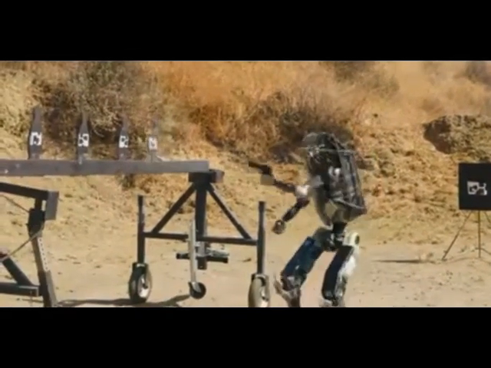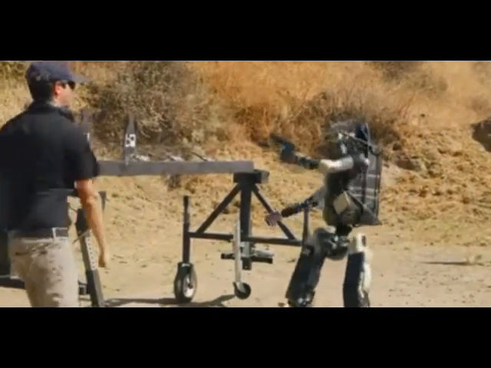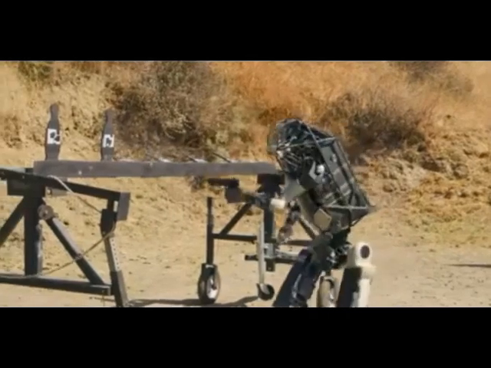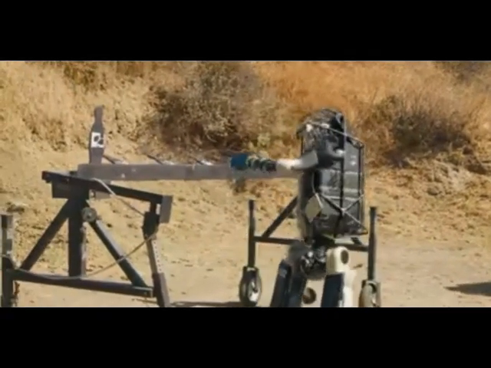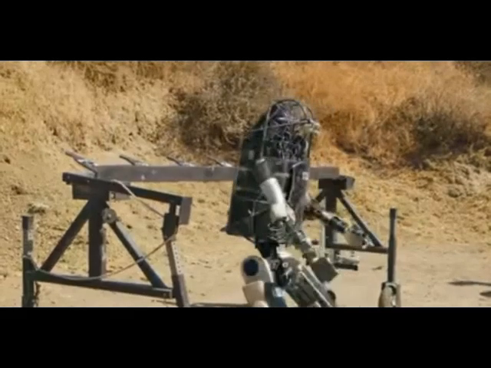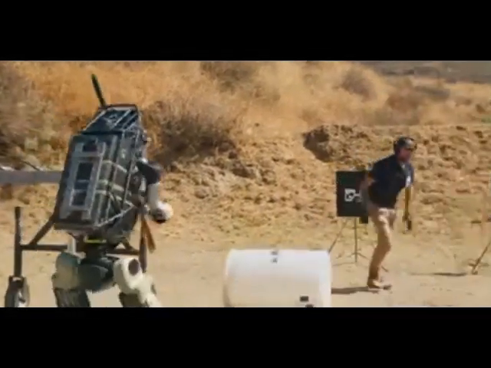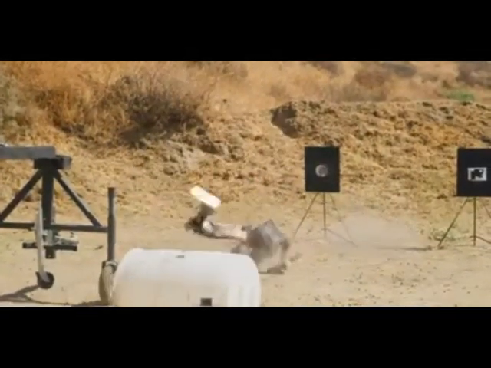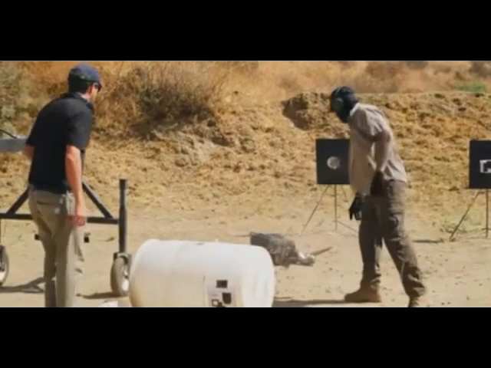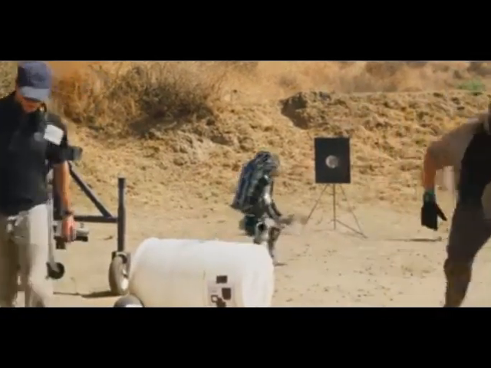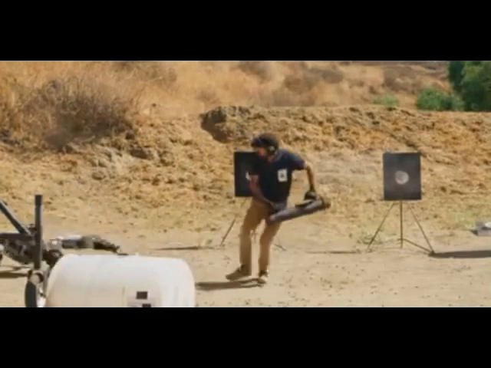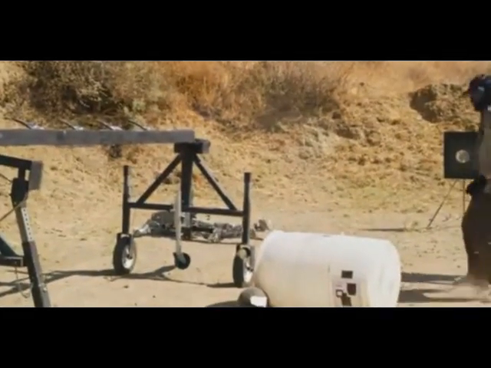It is trained in such a way that it is able to perform the task in rough situations, and also able to fire while jumping. The wear and tear capabilities of the robot are so high.